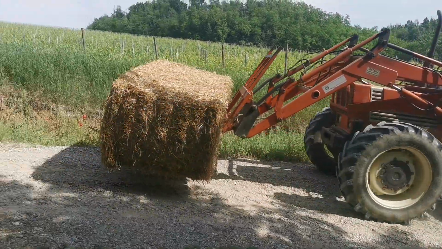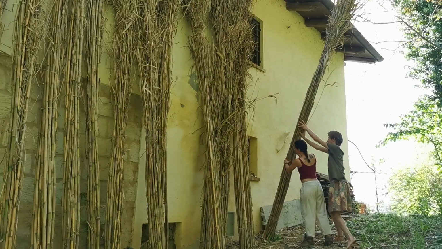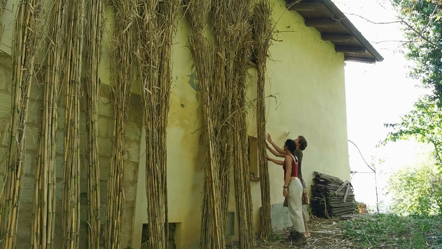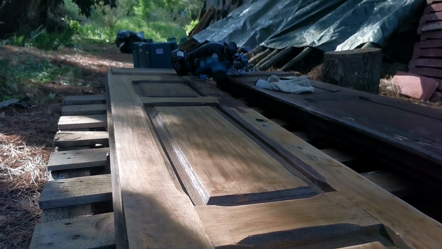Straw is not a problem because here they grow grains. And all the other materials were present on site, such as the wood for the roof and the canes for the ceiling. Other things that we could use were windows and doors that we found in abandoned places around here. Those are available quite a lot. We had choice in the end, so that was really good.